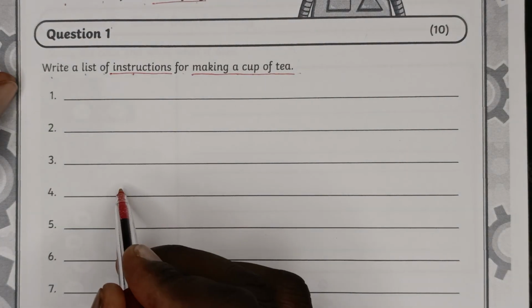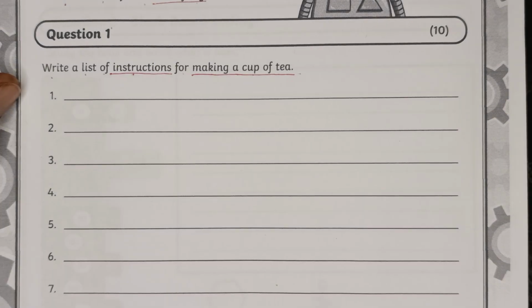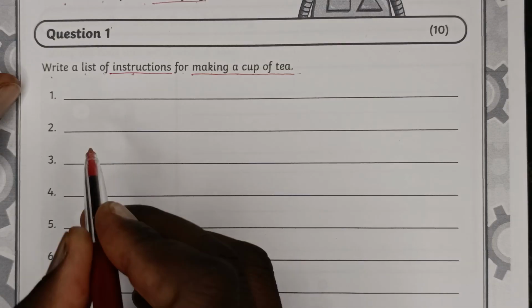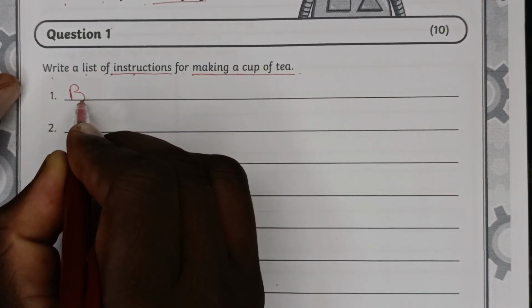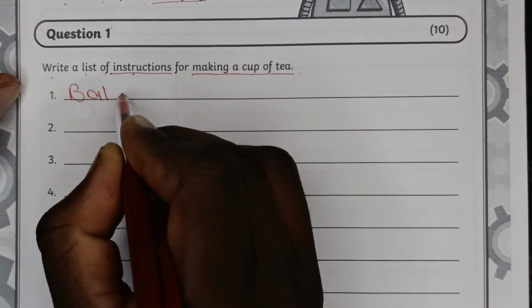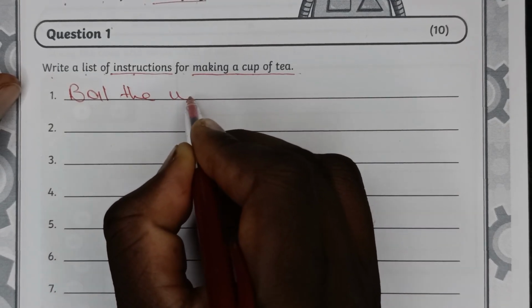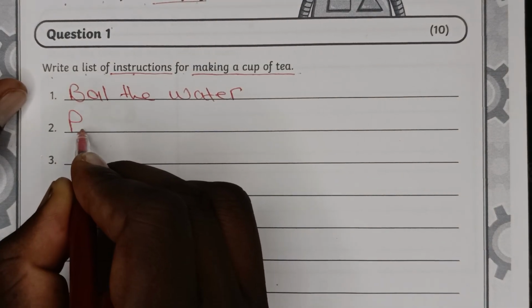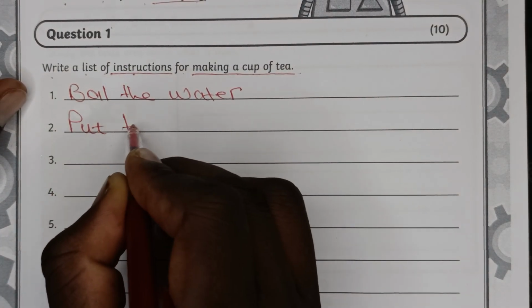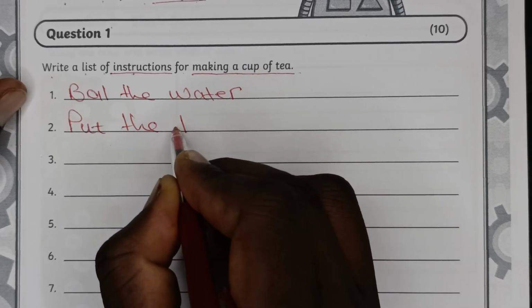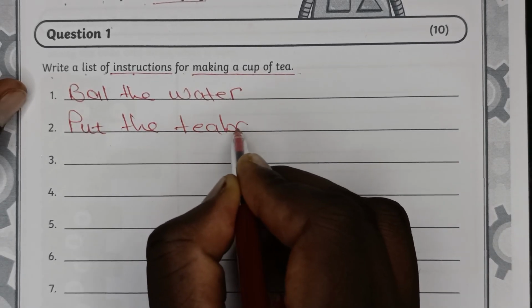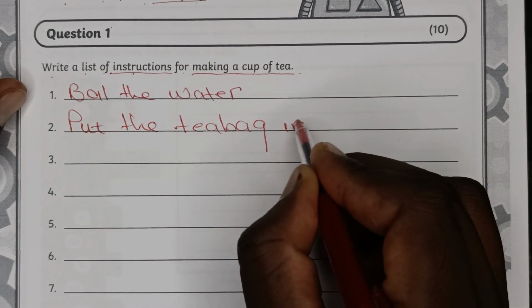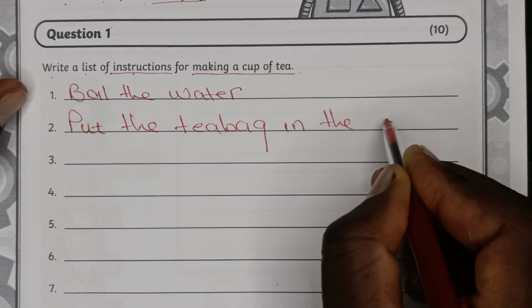Okay, let's go to this one. We are expected to give 10 instructions. So the first one, you boil the water. Then the second one, you put the tea bag in the cup.